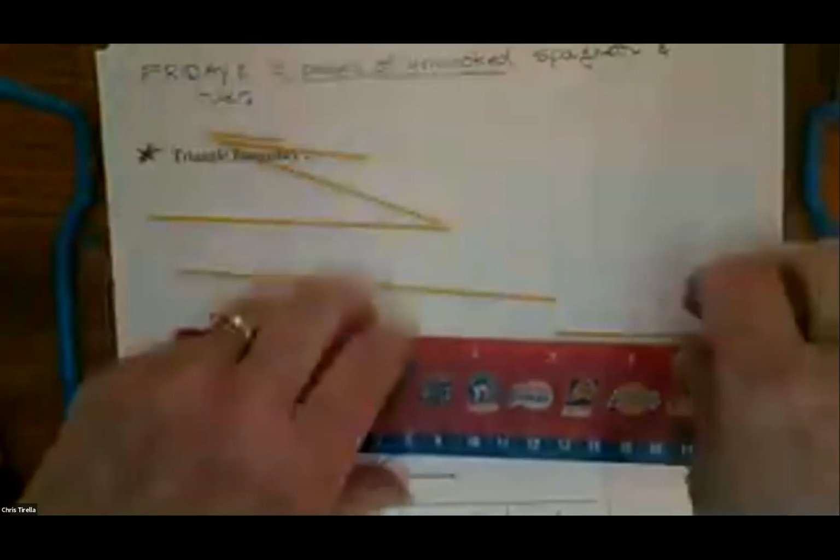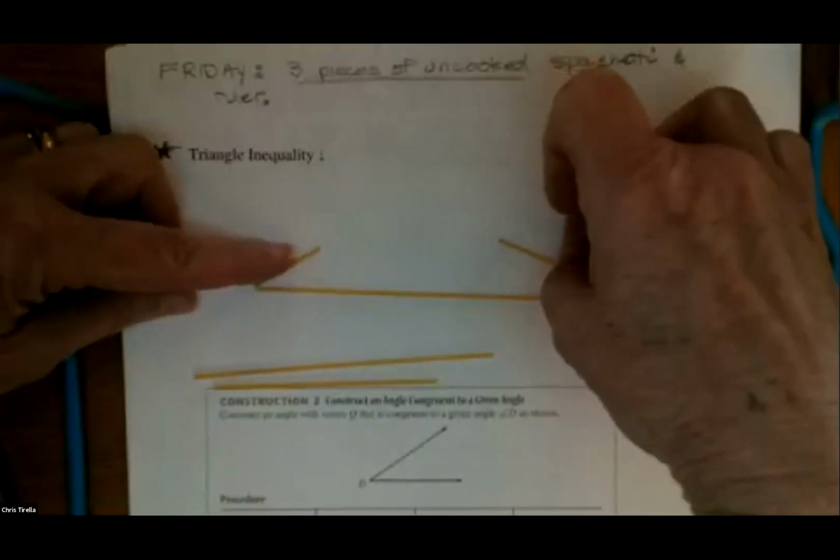And so I've got these 5 pieces of spaghetti. Their lengths are 1 inch, 2 inch, 3 inch, 4 inch, and 5 inch. So I'm going to take that 5 inch piece and that 1 inch piece and that 2 inch piece. Can I make a triangle with them? No. They'll never meet, will they?